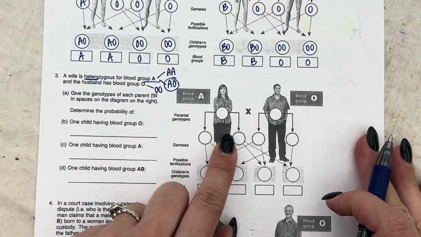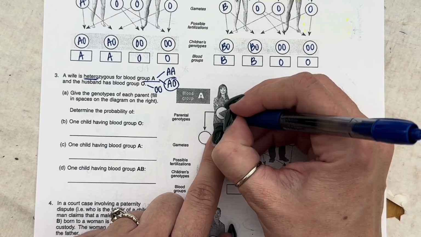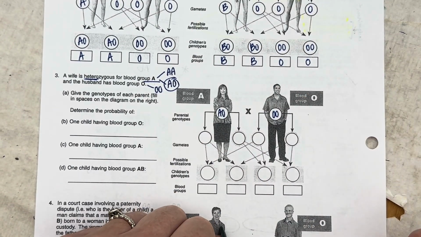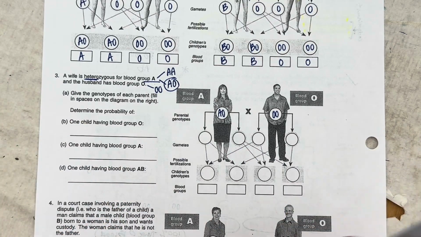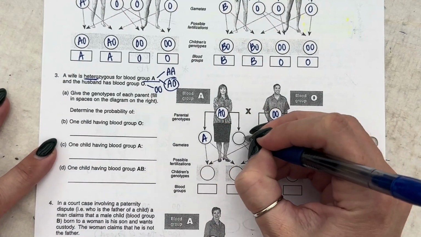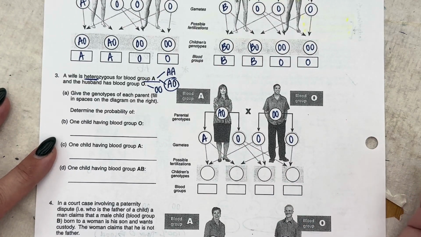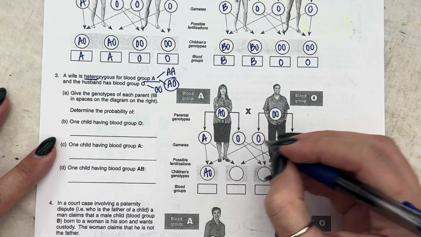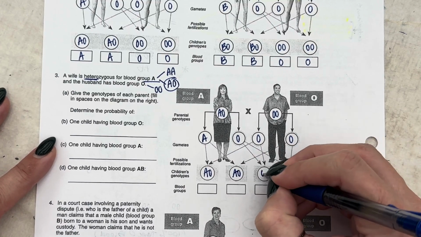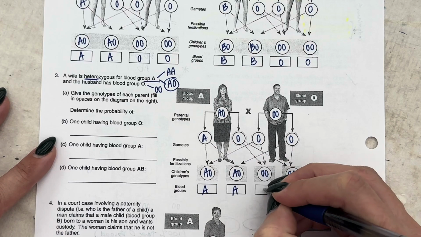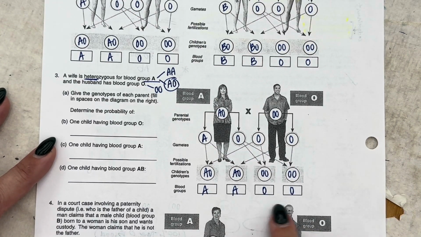So go ahead and use that information to fill out our Punnett square. We have type A and type O. Separate them and then cross. You should get 50% type A and 50% O.